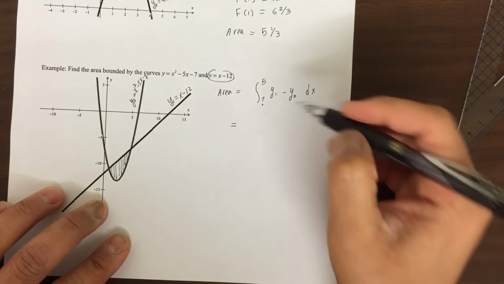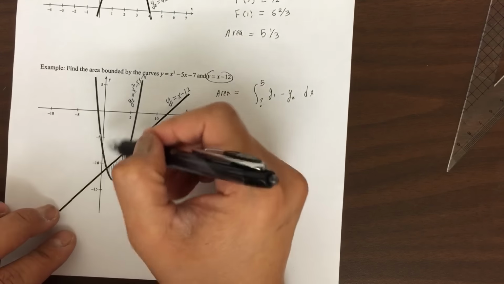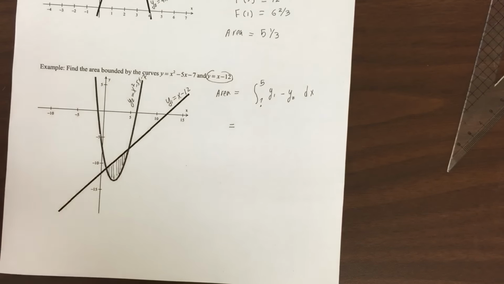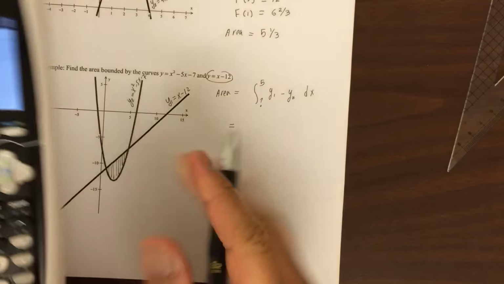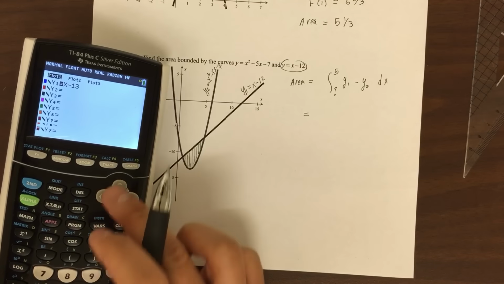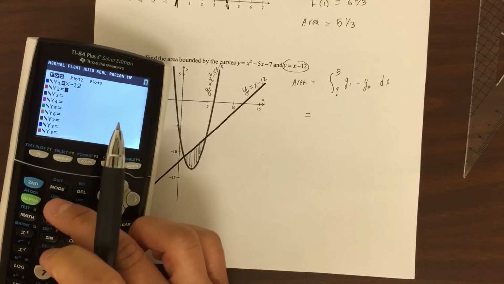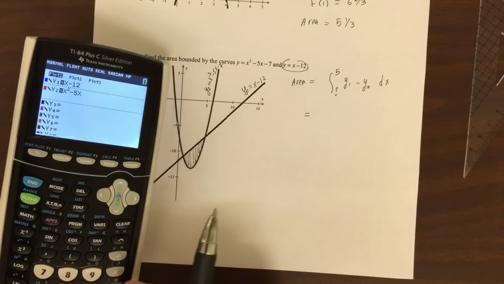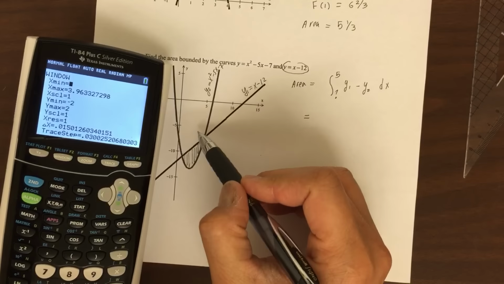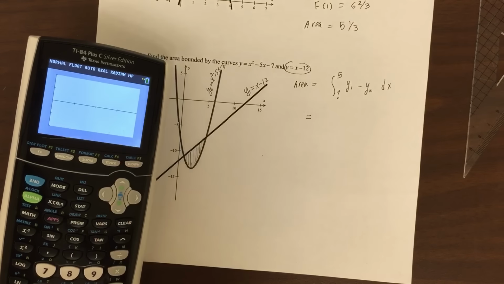So the first thing we'll need to do is find that lower bound and see where it is, right? Because the lower bound is where the two graphs actually meet. That's what we're interested in. Okay, so we'll have to go back to our graphing calculator, and we're going to type in both of these functions, x minus 12 followed by x squared minus 5x minus 7. We set our window to be from 0 to 3 because that's all we care about. Where do they intersect? So go ahead and hit graph.